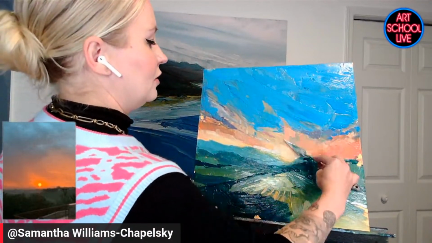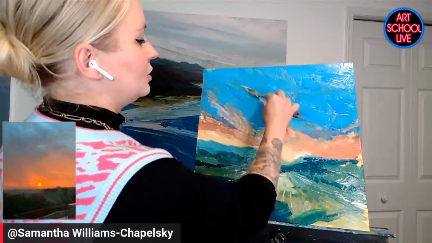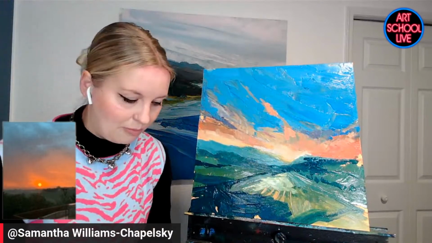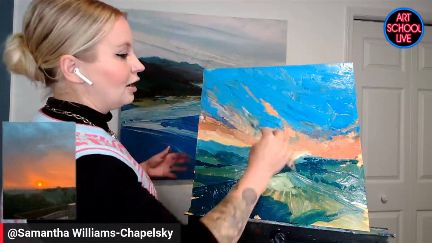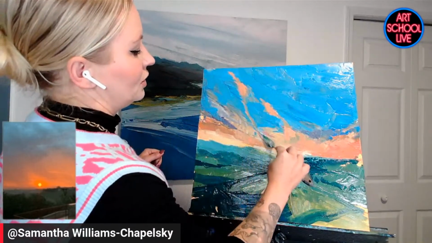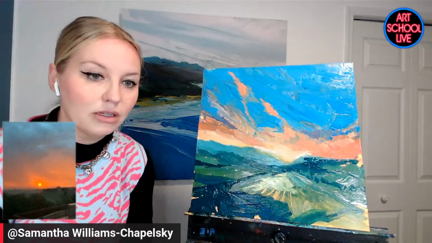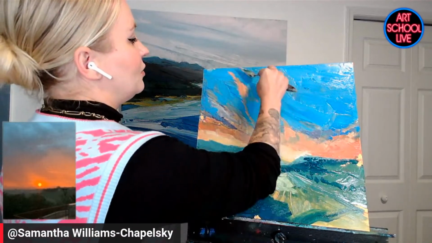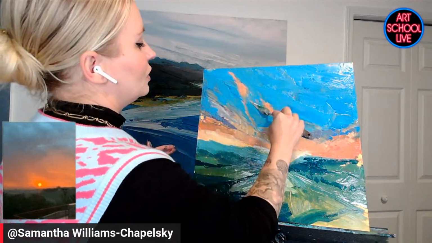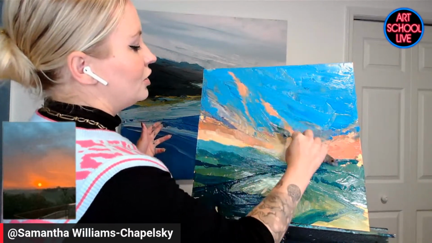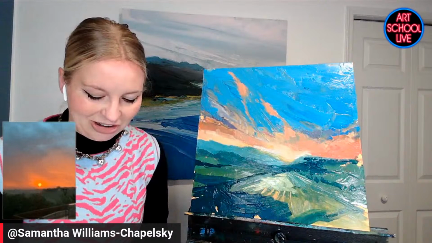Add a little bit more of this brighter yellow in here, and you can see I'm just hovering it on the surface. Everything's still very, very wet. I can still mix everything up, but I can also hover colors on the surface and create some really interesting effects as well. So I like playing around with that, because you can really see some of the interesting marks that you can make.